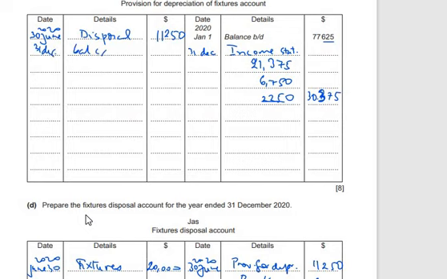We have a balance carried down of 96,750. These are the value of our asset at the end of the year. So if we add now both sides to close the account, it's 108,000, and we bring down the balance on 1st January 2021.